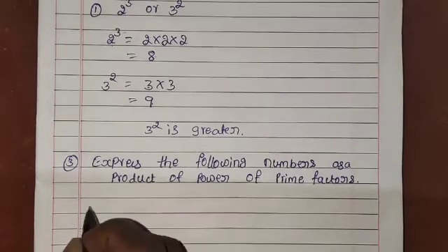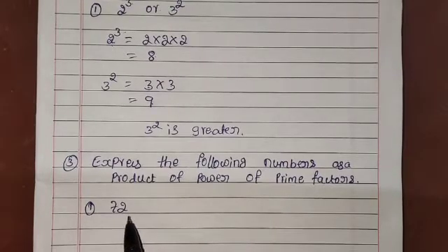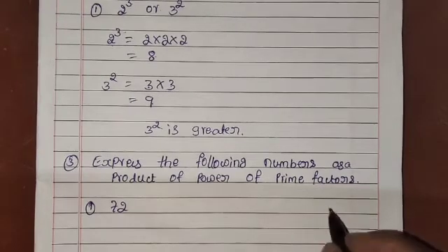Yeah, okay, the first one is 72. Now we have to write this number in exponential form by using the prime factors. Okay, power of prime factors. Let's see how do we write this.